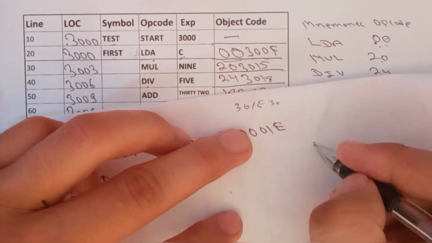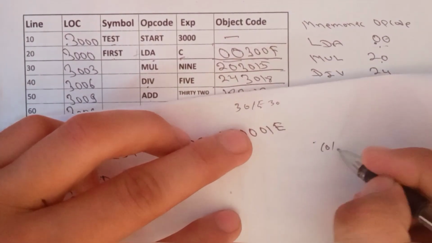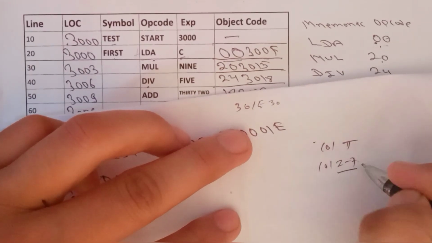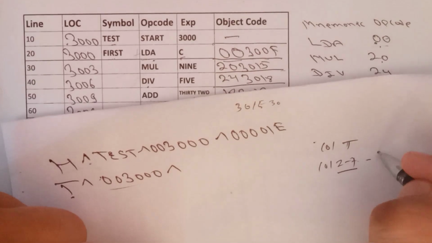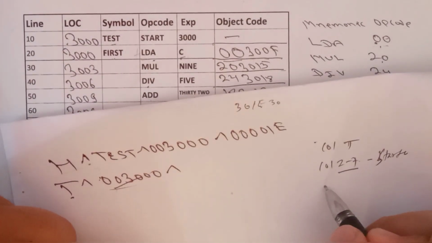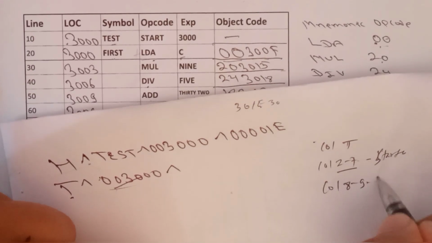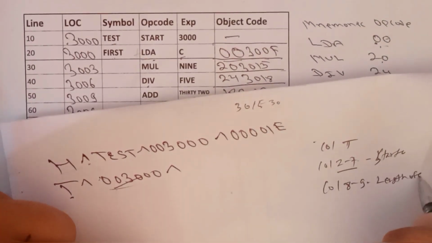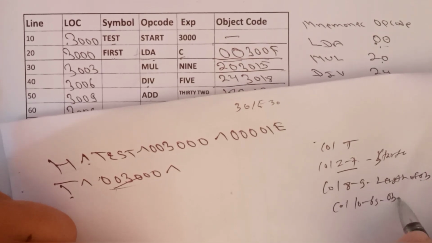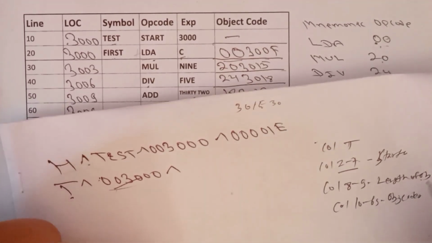So I can write the format of this text record: in column 1 it is text, in columns 2 to 7 the starting address, in columns 8 to 9 we write the length of the object code, okay, and in columns 10 to 69 we write the object code represented in hexadecimal, okay.